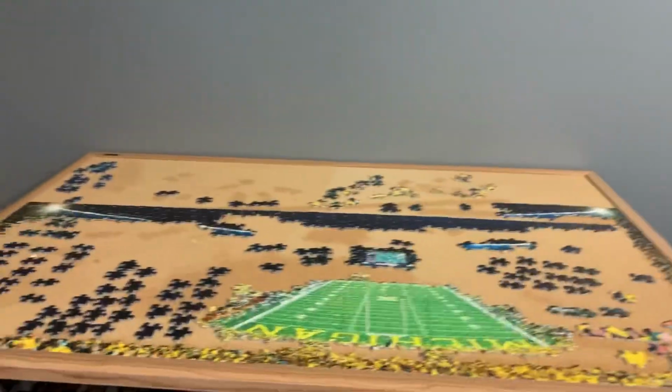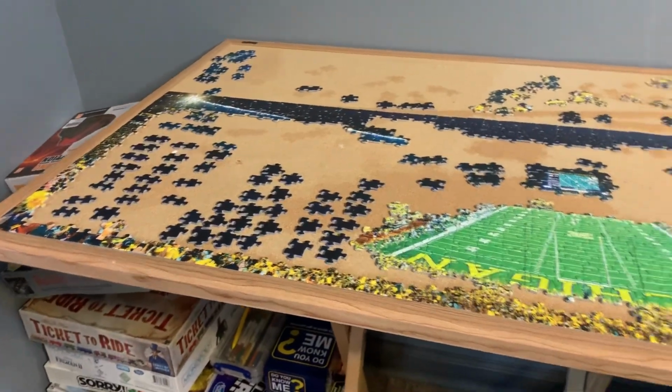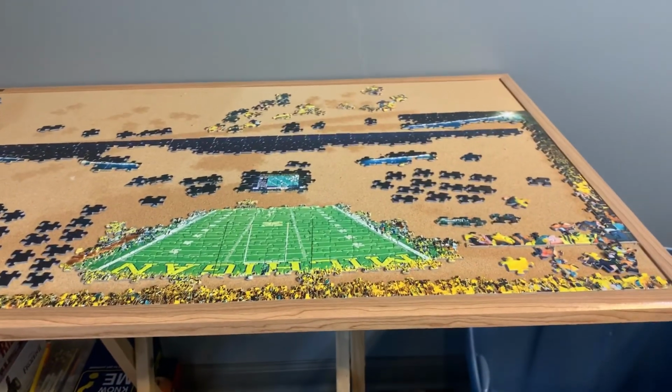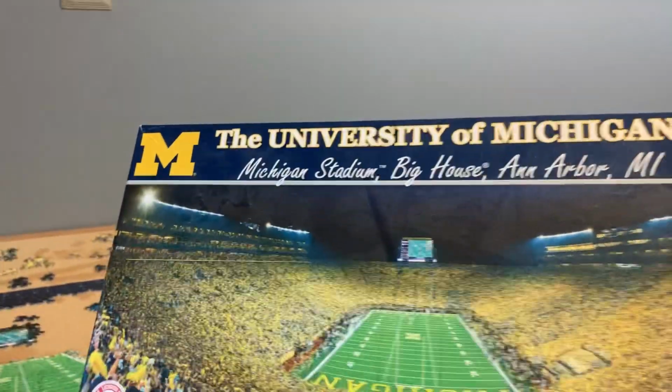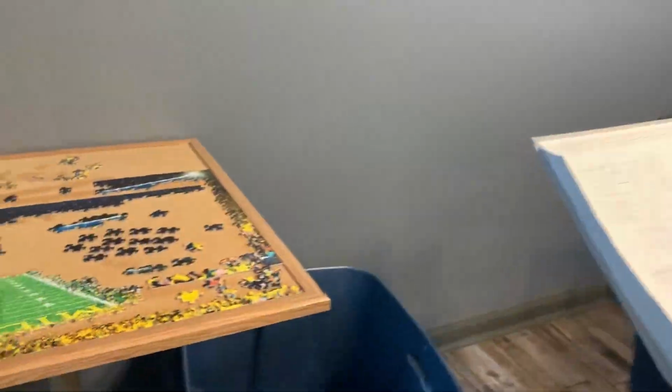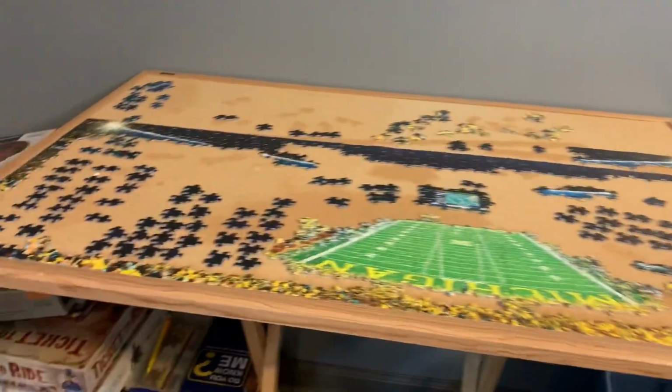Here's a look at what I've been doing. Got a little puzzle action going on here. You can see it is the Michigan Stadium, the big house. Here's a picture. It's a very difficult puzzle. This is what we're looking at here. See all the yellow, actually all the maize. But we are going to move on.